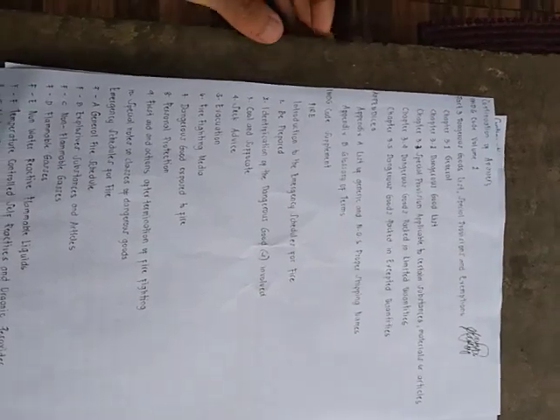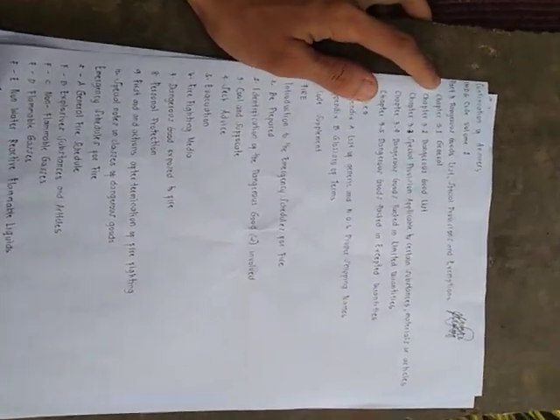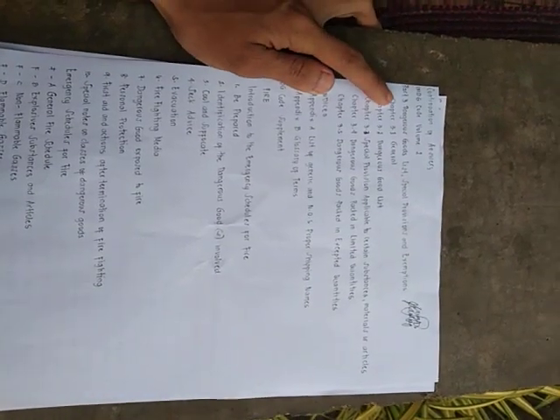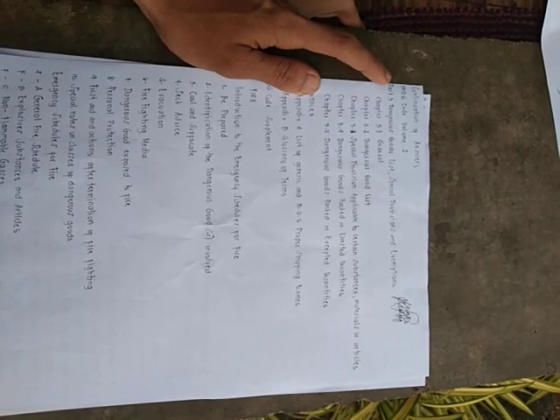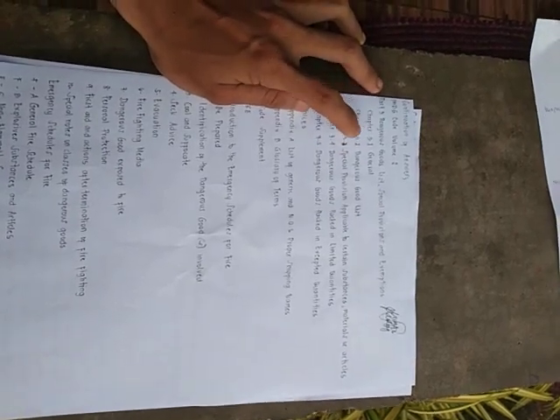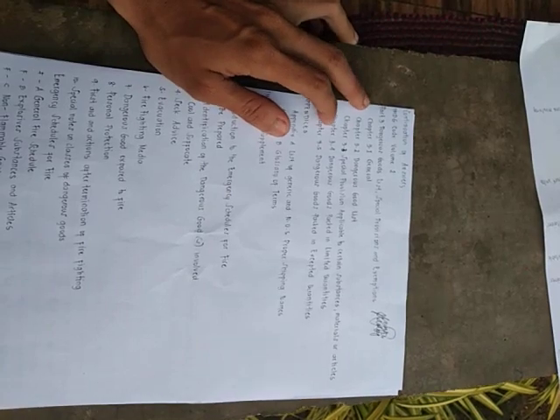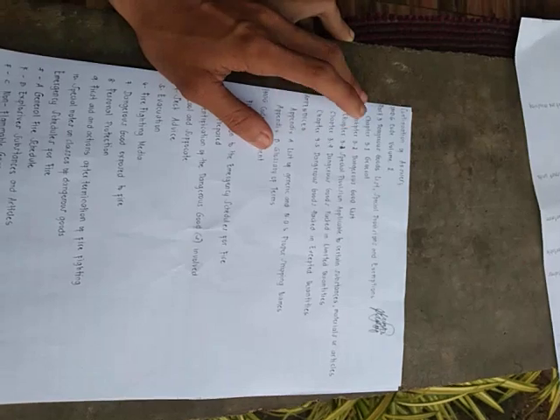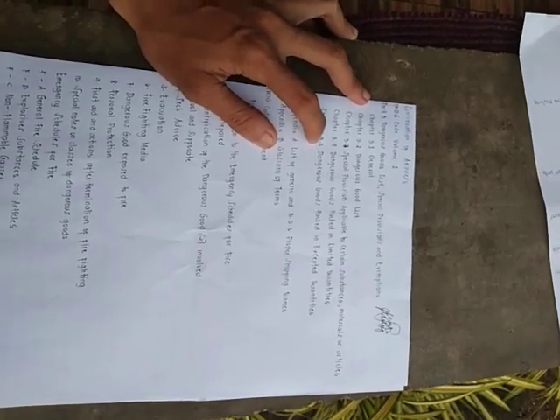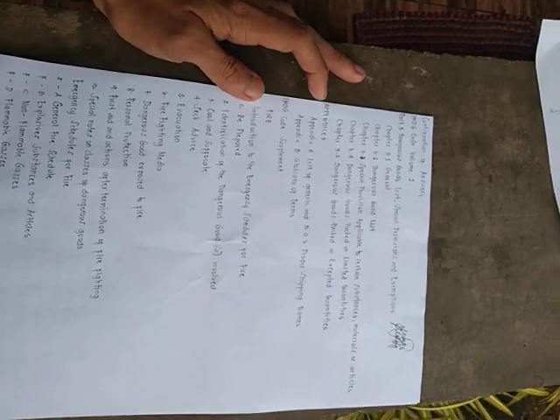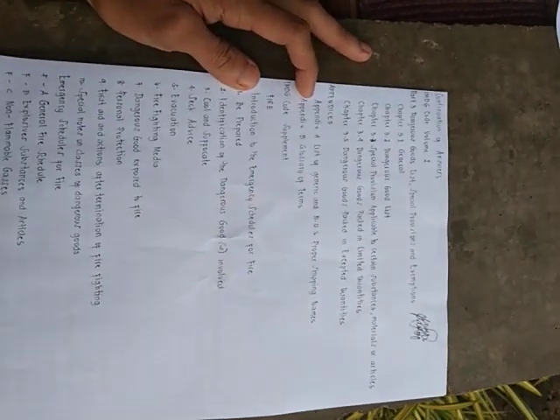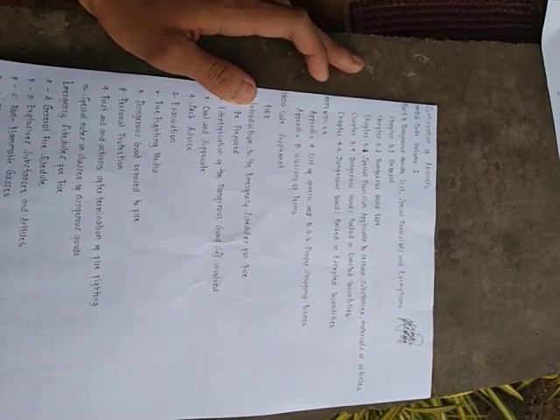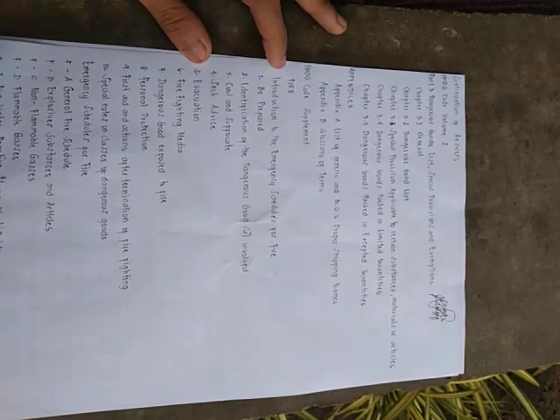IMDG Code Volume 2, Part 3, Dangerous Goods List, Special Provisions and Exceptions. Chapter 3.2, Dangerous Goods List. Chapter 3.3, Special Provisions applicable to certain Substances, Materials or Articles. Chapter 3.4, Dangerous Goods Packed in Limited Quantities. Chapter 3.5, Dangerous Goods Packed in Excepted Quantities. Appendices. Appendix A, List of Generic and N.O.S. Proper Shipping Names. Appendix B, Glossary of Terms. IMDG Code Supplement, Fire.